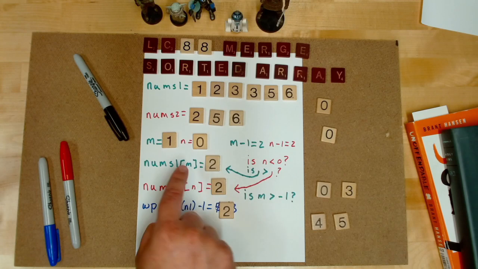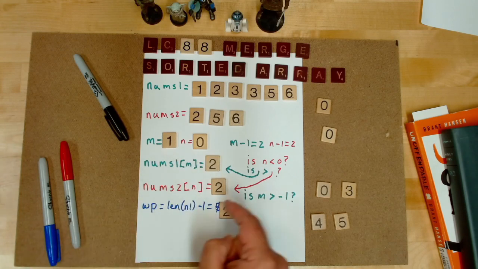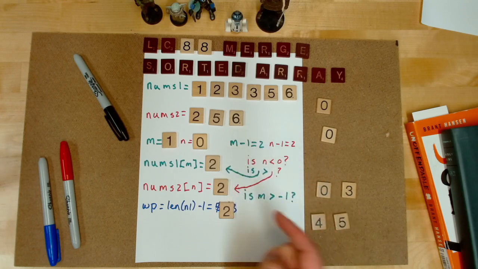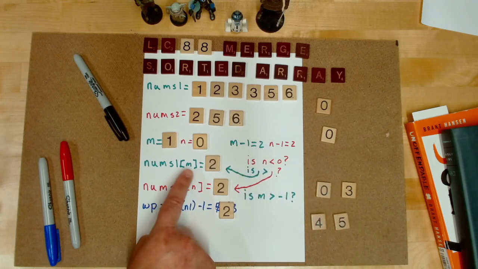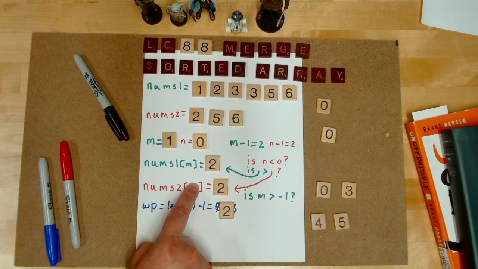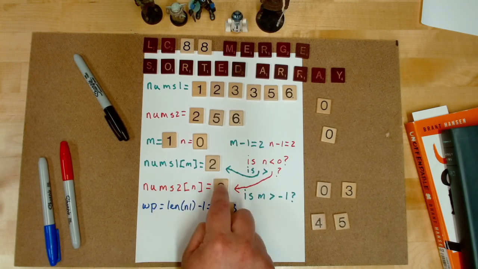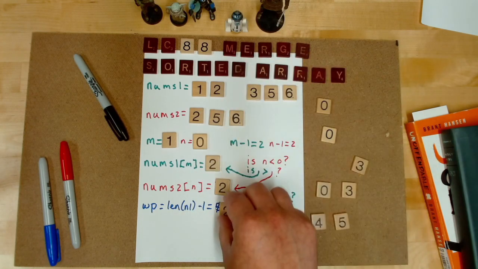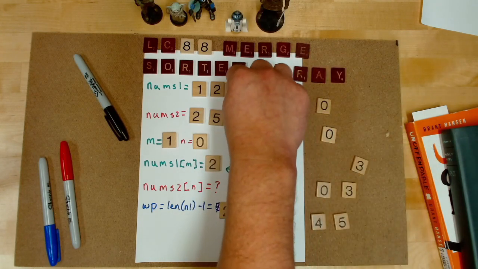So are m and n in bounds? Yes, they are. Okay, now this is the first time we've come to this case. Is nums1 greater than nums2? Well, no, it is not. And I'll explain it in the code, but we're going to default to using nums2 for this one. So the right pointer is at index 2. Move that out of there.